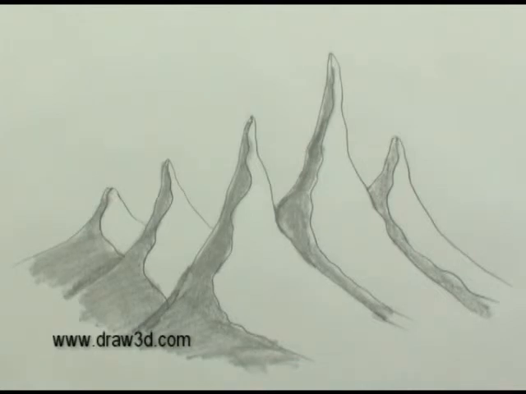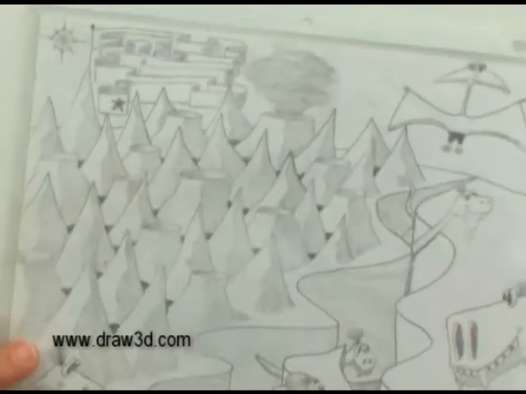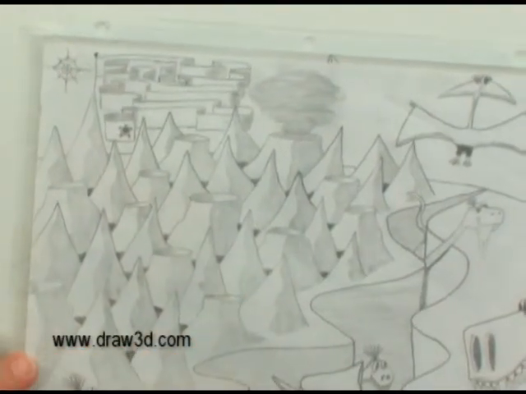Now, I'll do another lesson coming up that is mountains with blended shading. Practice this one for the whole day. Do 100 mountains. Do 200 mountains like this, overlapping, and then I'll show you. Here's one example. Look at this. Mountains with that kind of shading.